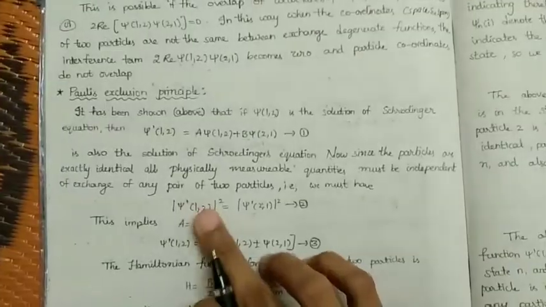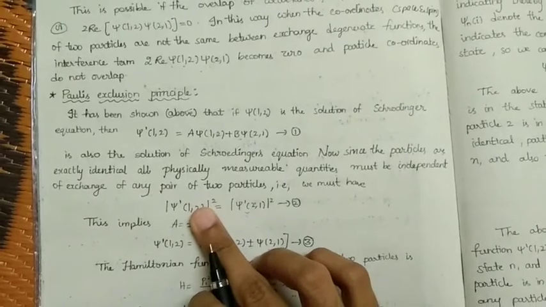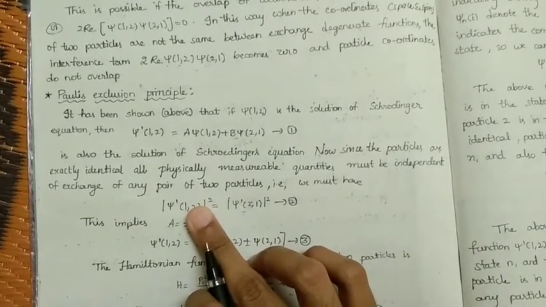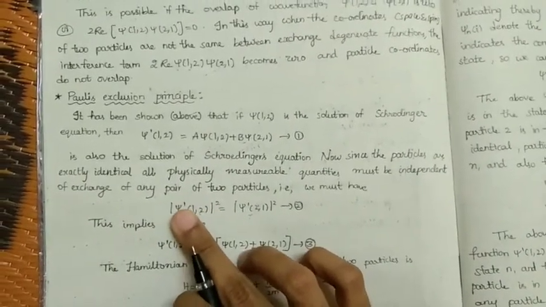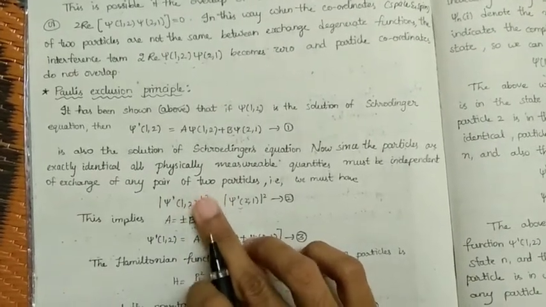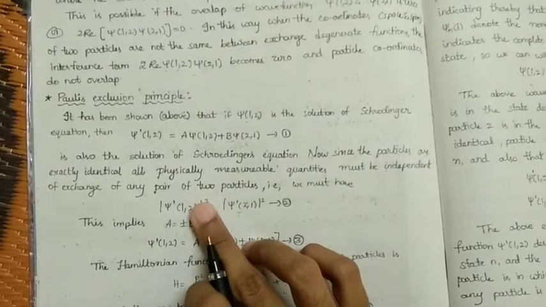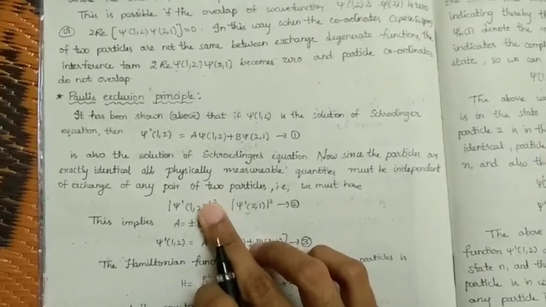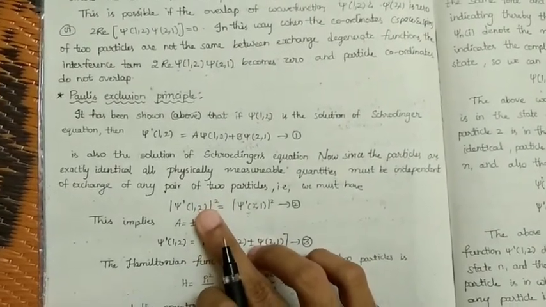One of those quantities is probability. Psi into psi star is nothing but the probability density, that is, the modulus of psi dash of 1,2 whole square is the probability of finding the electron. That property also would not change.